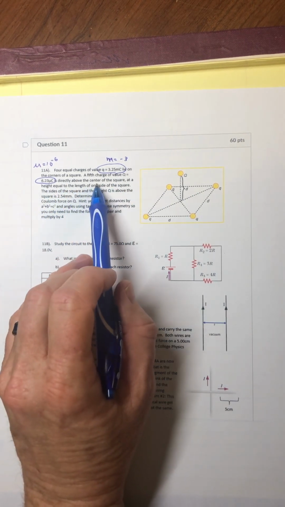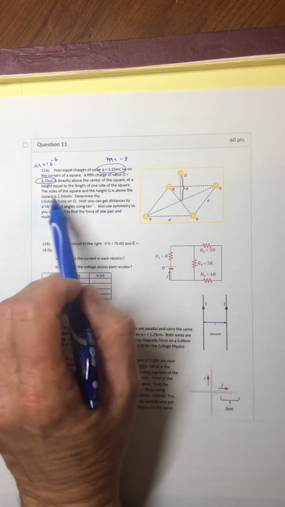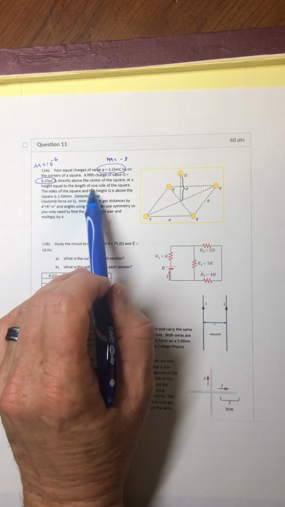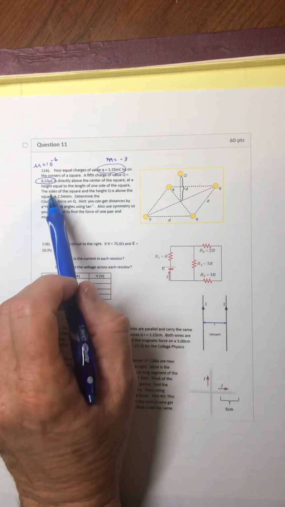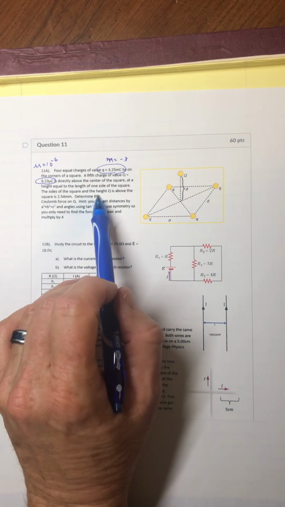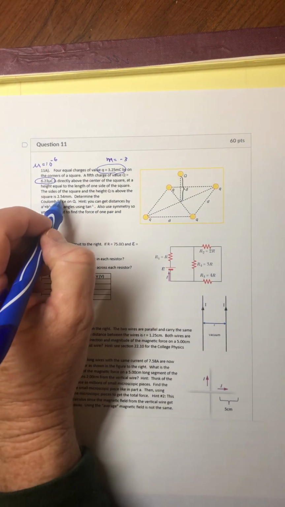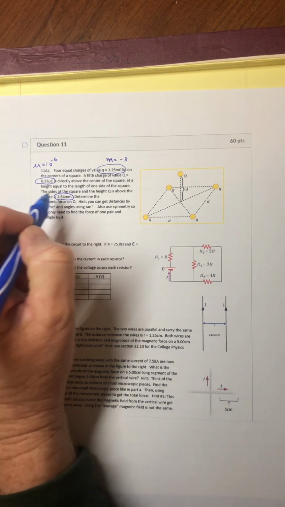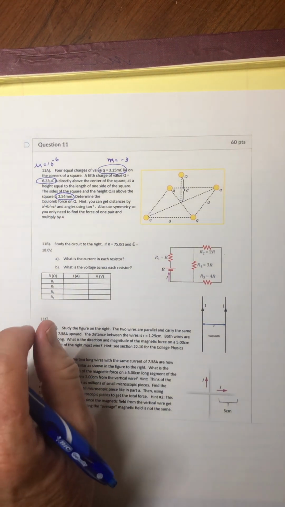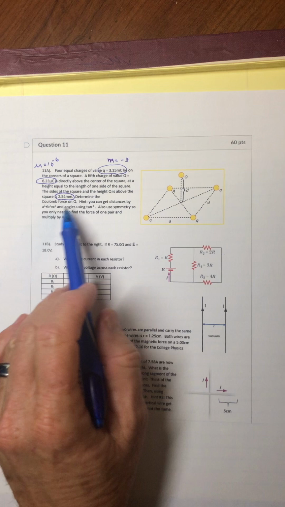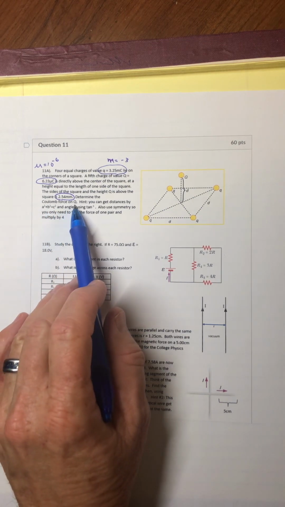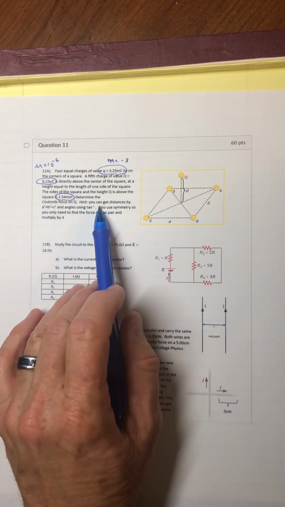And it's directly above the center of the square at a height equal to the length of one side of the square. And the sides of the square and the height of Q above the square, they give this number, 2.54 millimeters. Determine the Coulomb force on Q. And then there's a little hint.